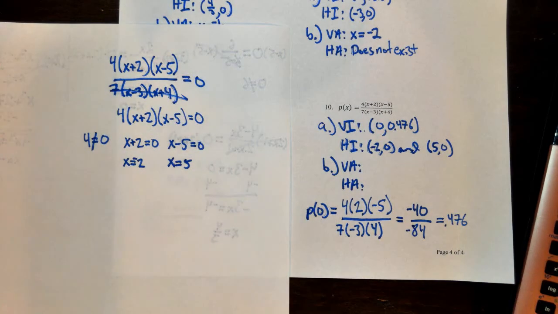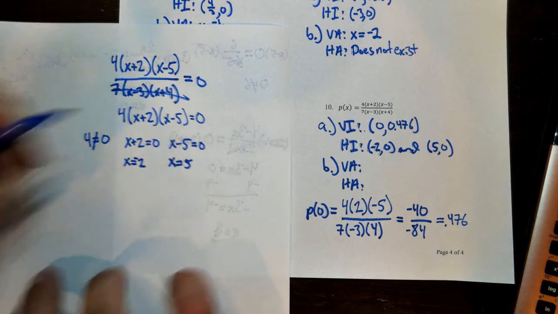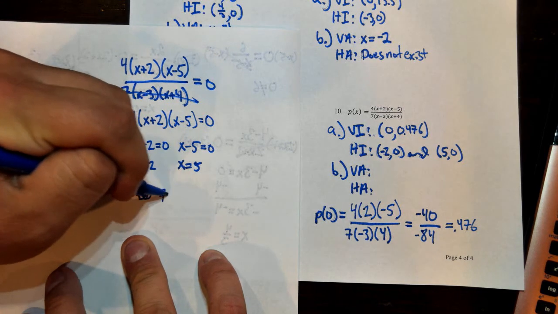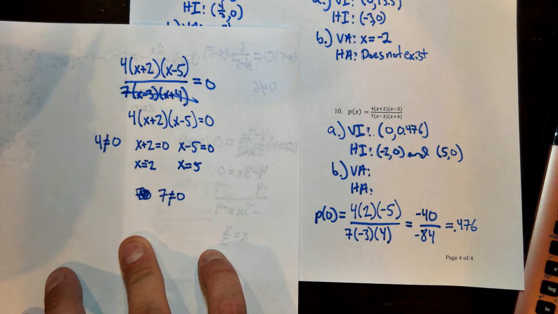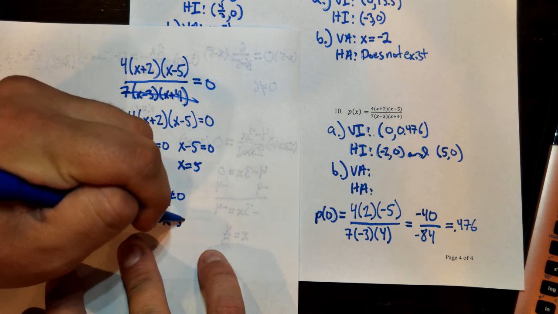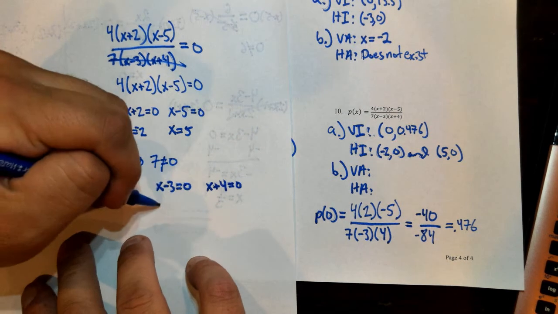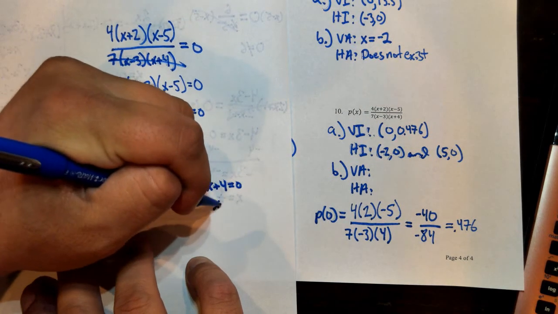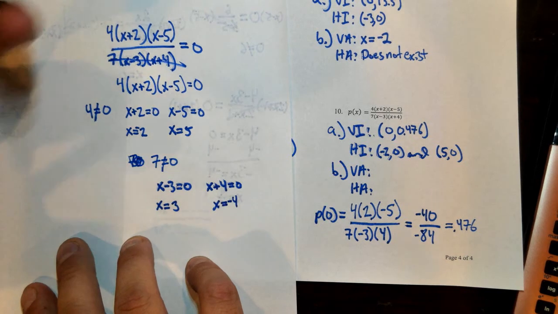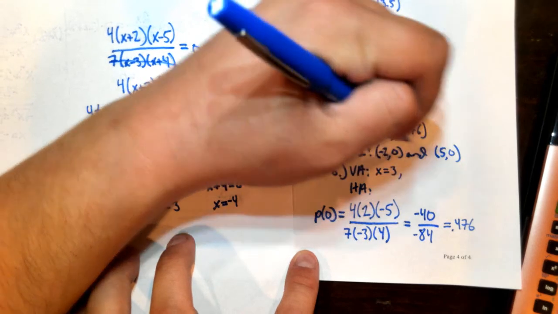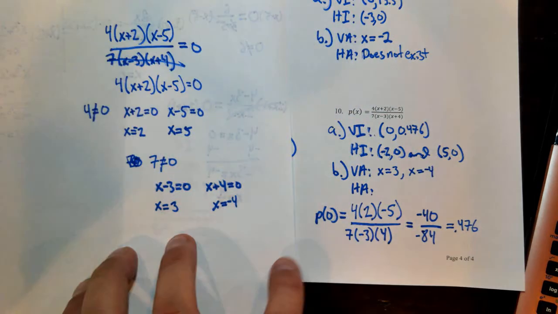And then finally, our vertical asymptote, we're going to set all the factors on the denominator equal to 0 and solve for x. So 7 equals 0. That's never the case, so that doesn't matter. X minus 3 equals 0, and x plus 4 equals 0. So we add 3 to both sides, we get x equals 3. Here we get x equals negative 4. So our vertical asymptotes are going to be at x equals 3 and x equals negative 4.